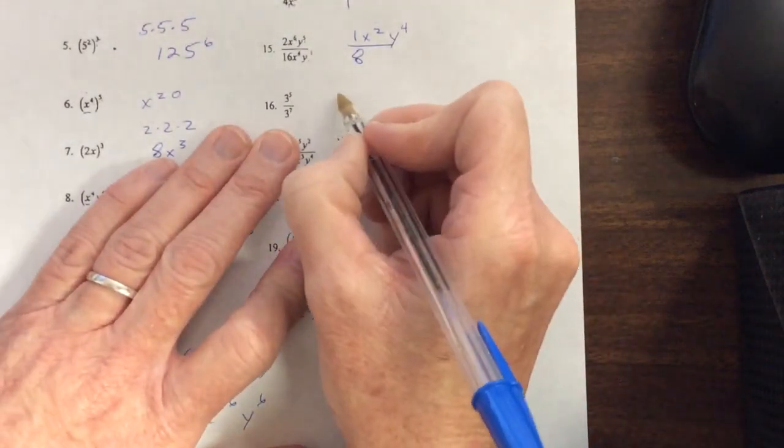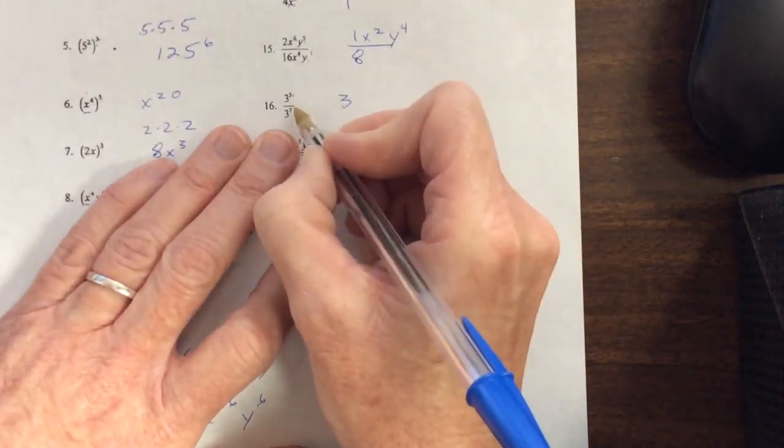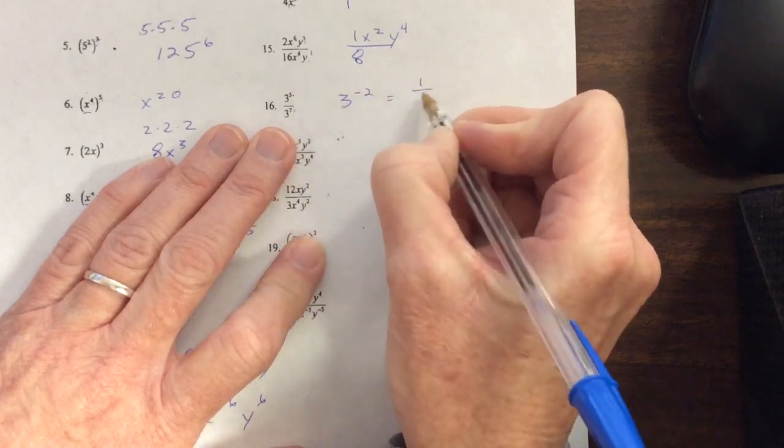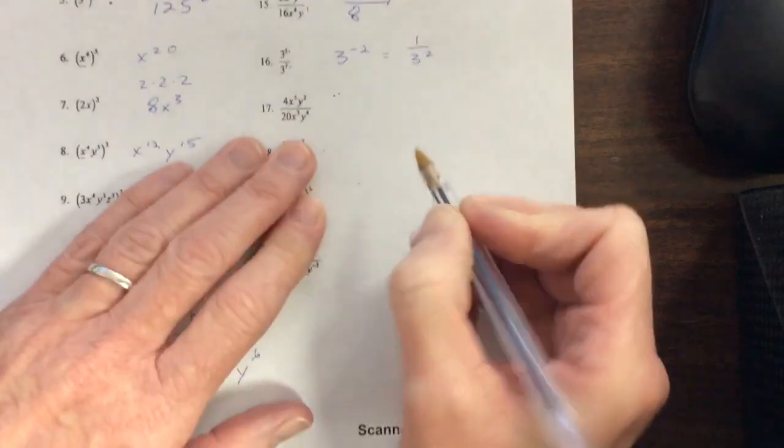This next one, we have 3, and 5 minus 7 would give us negative 2, so that would become 1 over 3 to the 2nd power.